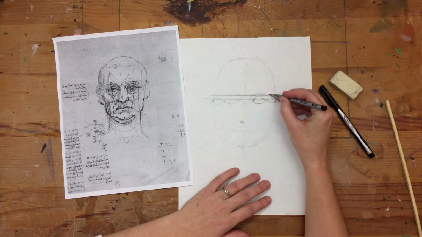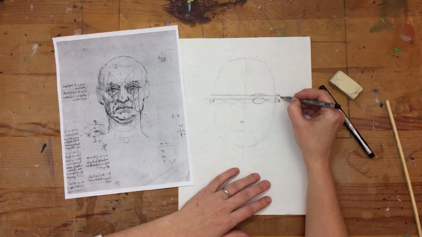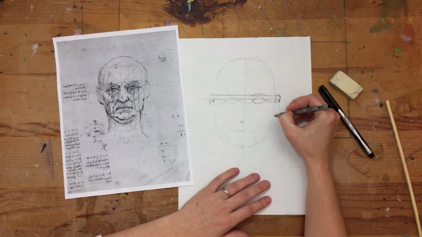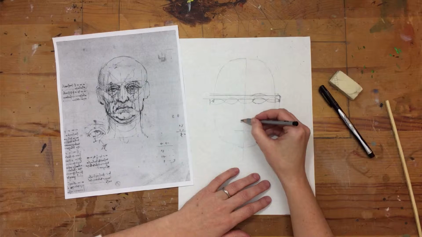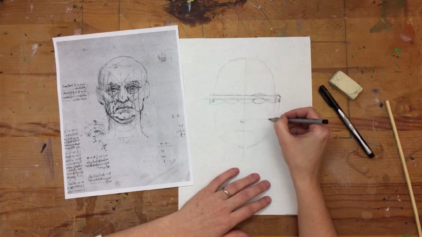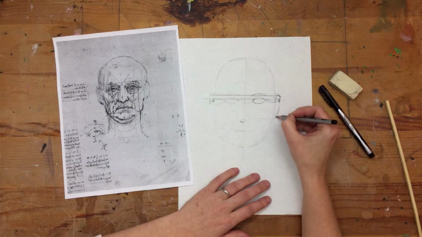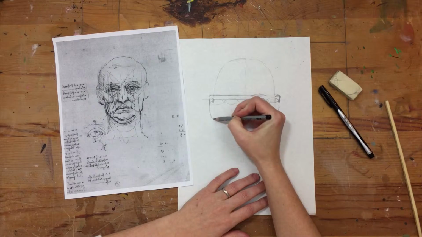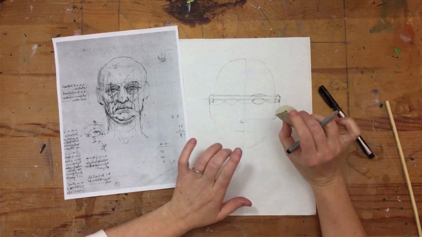Down the eyebrow, and then to that fifth eye. And it actually goes to pretty much there. But of course, that's depending on age. Okay, so I'm going to clean this up.